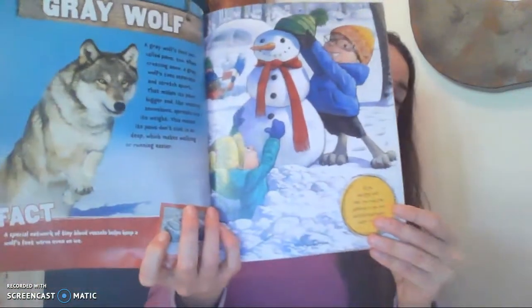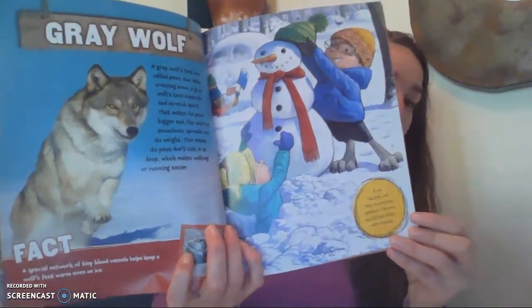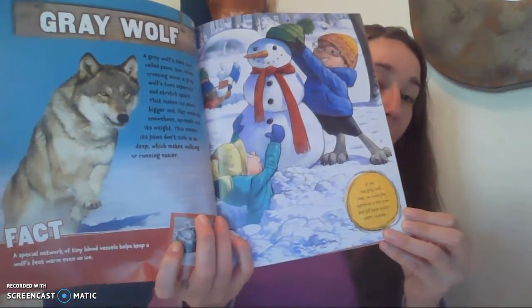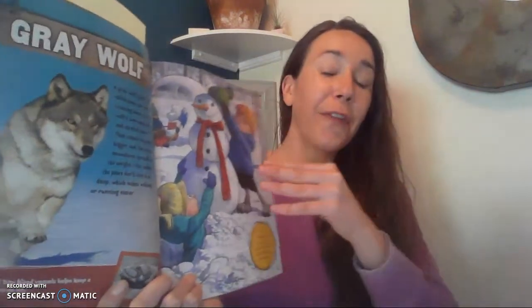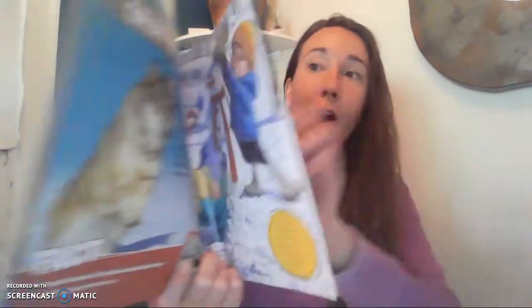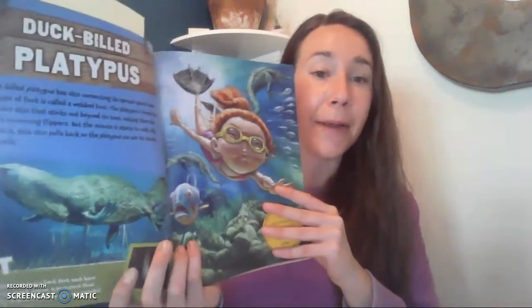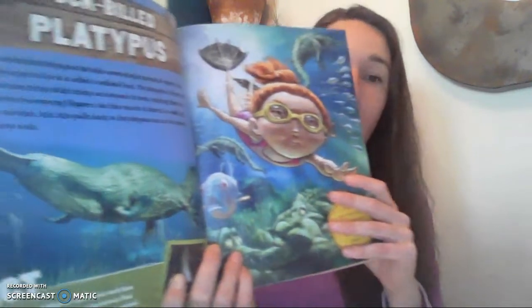So I read you guys the facts at the bottom. Those are like wow facts in this book. This entire page was all about the gray wolf. It taught me things like that the wolf's feet are called paws, that they have tiny blood vessels that help their feet stay warm even on ice. Okay? And then when I flipped the page, all of this information was about a platypus, the duck-billed platypus.